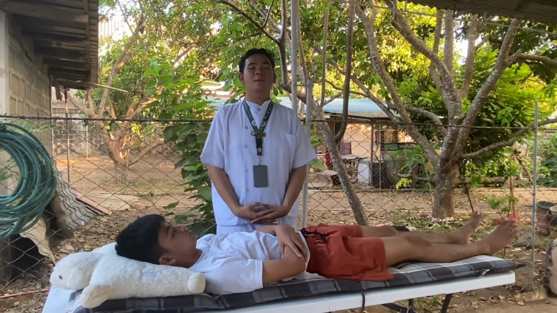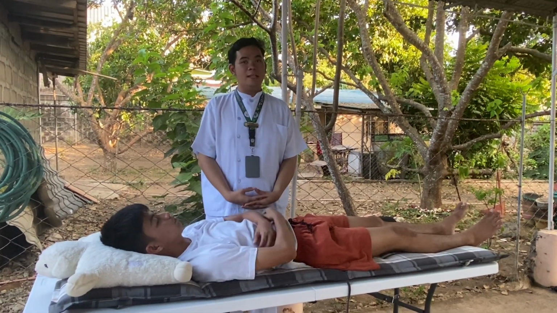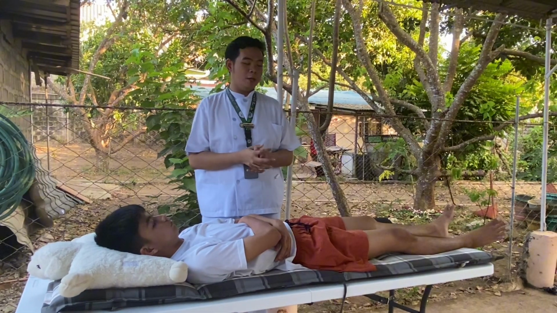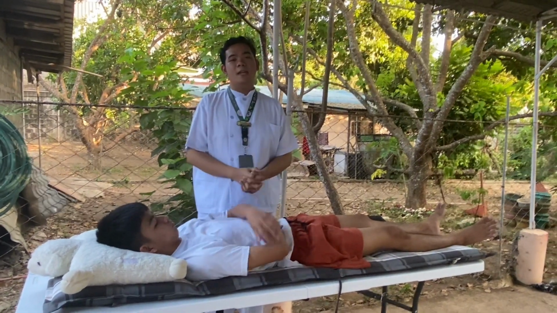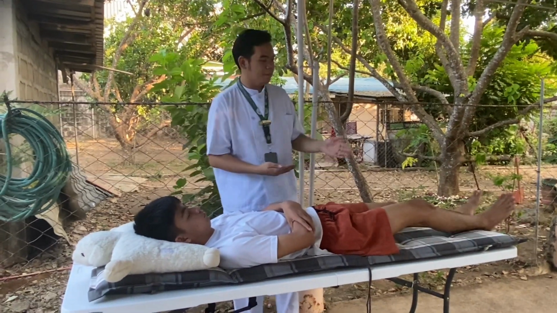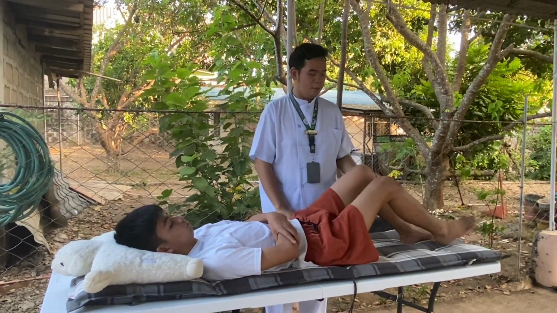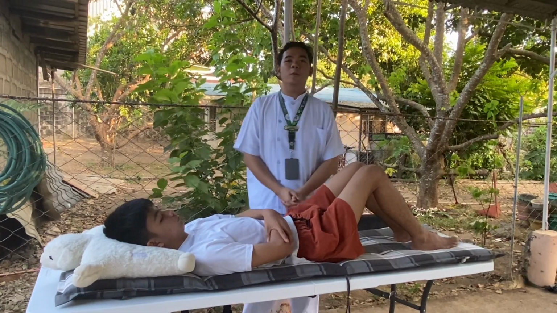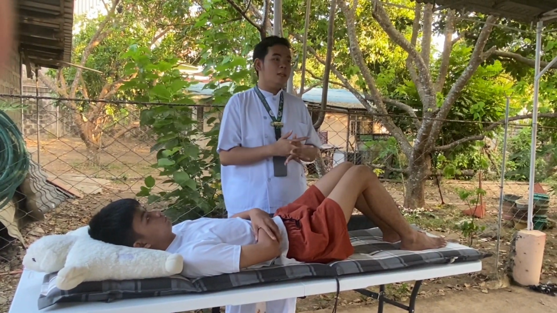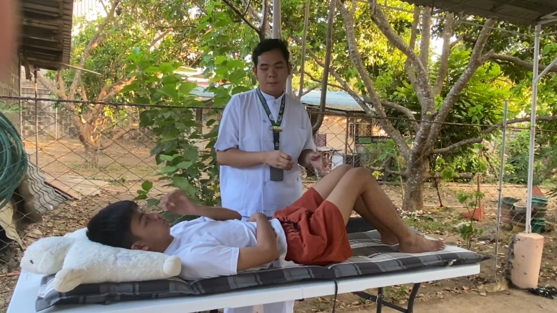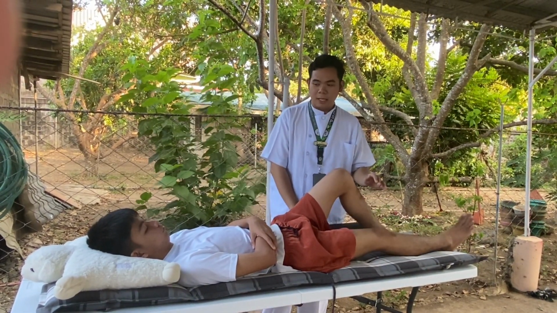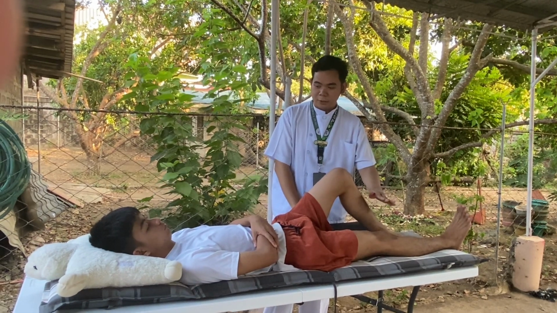Next naman po, which is the last for the leg exercises, is the heel slides. First po, we will ask the patient to lie down again, and then both legs ay nakabend. Okay. So here naman po, we will slide one heel sa floor and straighten the leg as much as possible. So first po muna is one heel, kaya niyo po ba straight? And then straightening it as much as possible.